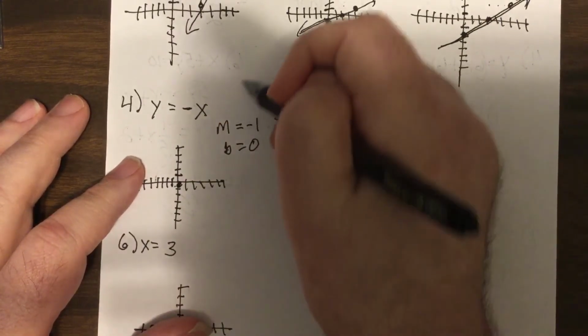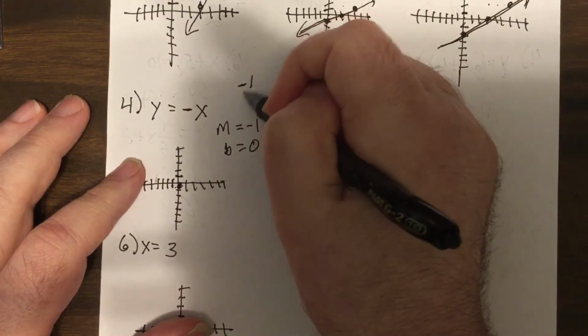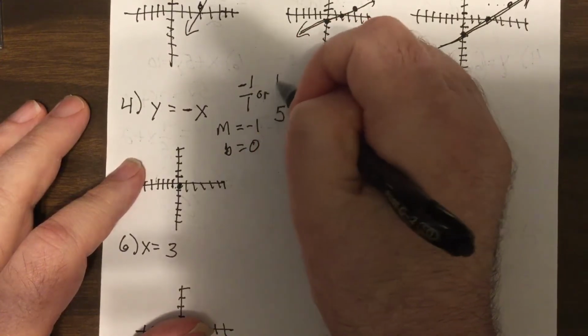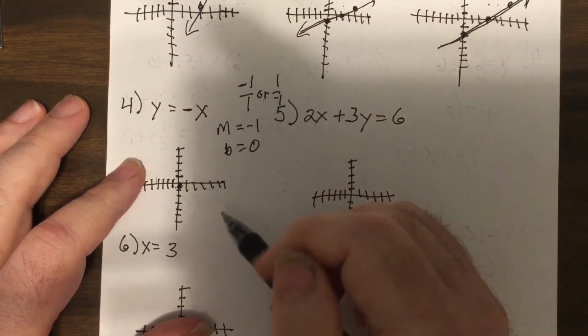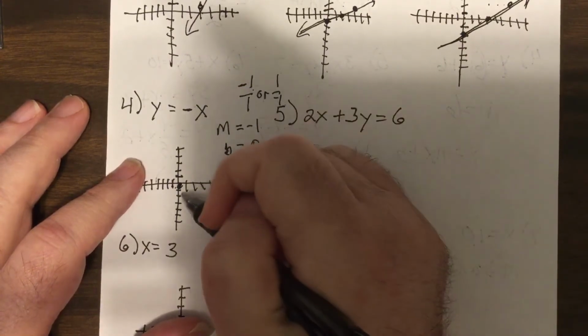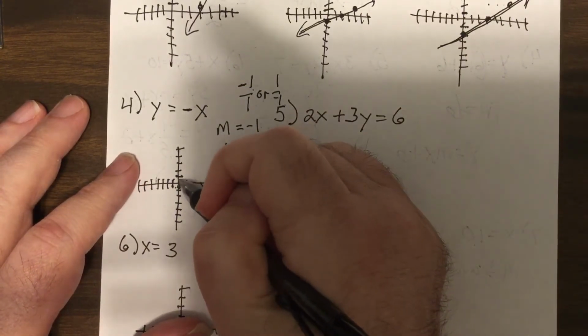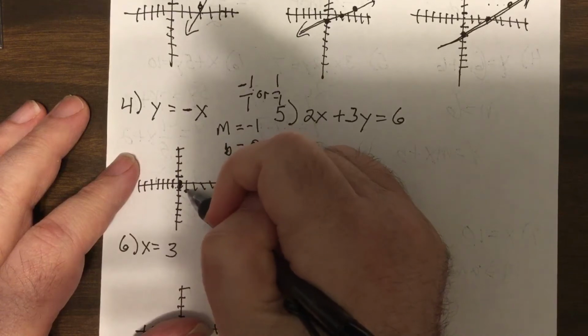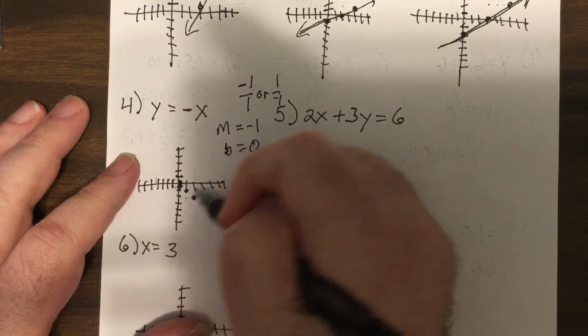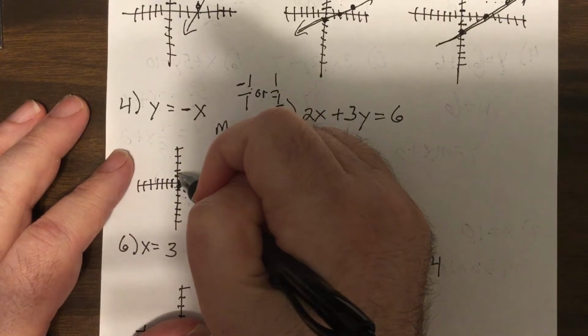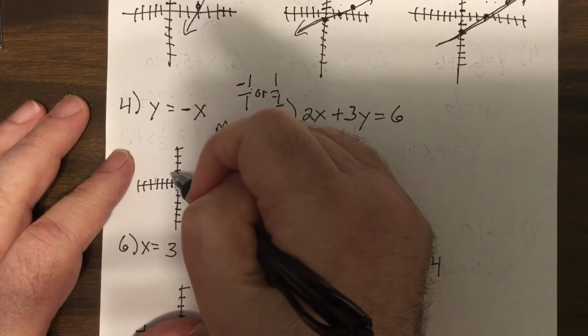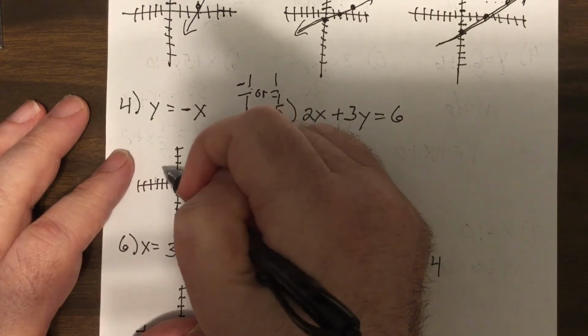Now the slope is -1, so we'll make it either -1 over 1 or 1 over -1, whatever makes you happy. So -1 over 1 would be down 1, right 1. Down 1, right 1. Or you could go up 1, left 1. Up 1, left 1. Either one that makes you happy.